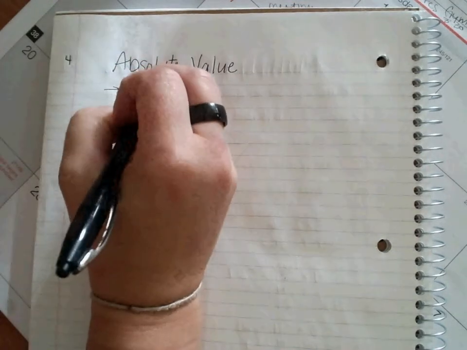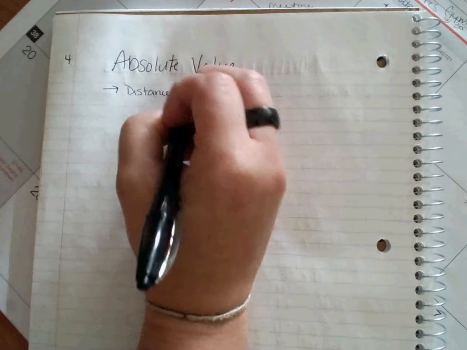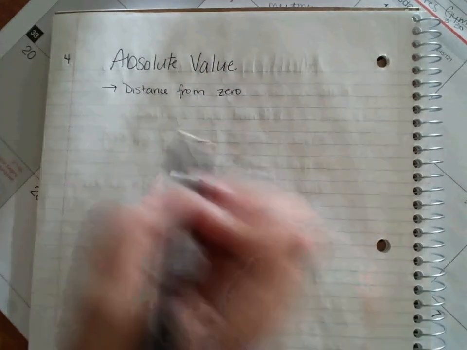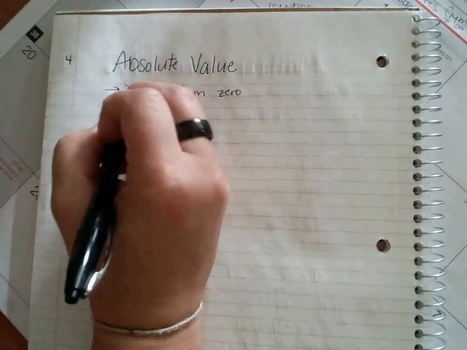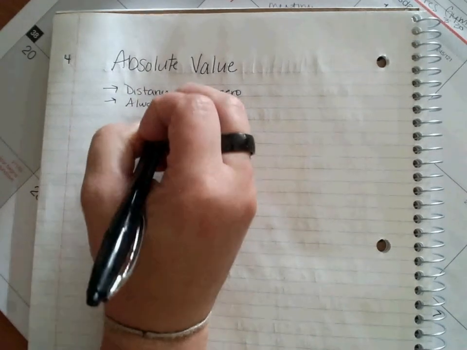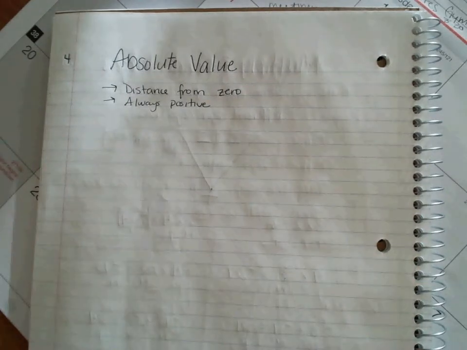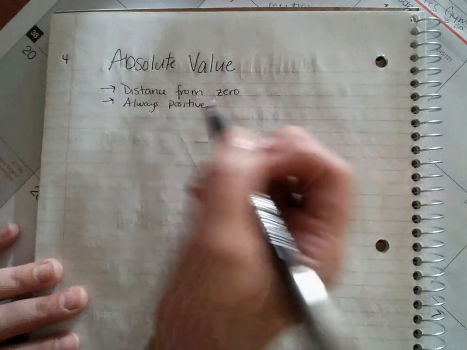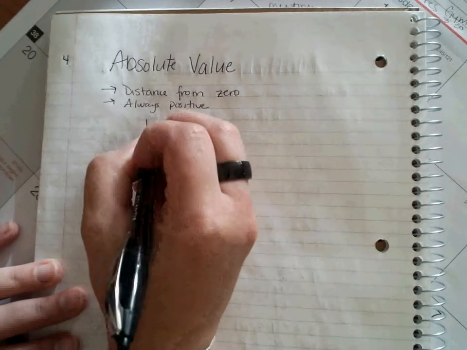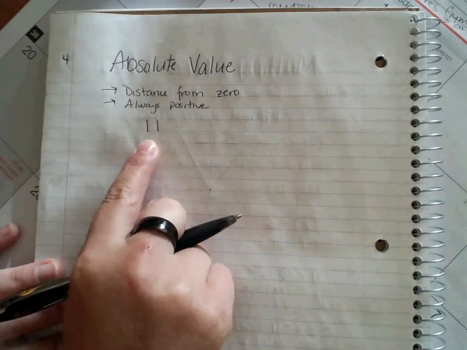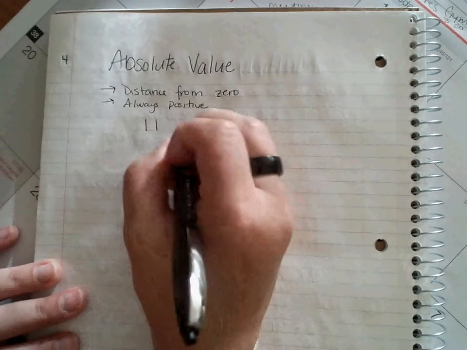Absolute value is known as the distance from zero. Absolute value is always positive. So when I discuss absolute value and I say that it is always positive, absolute value signs look like two parallel lines. So this is what an absolute value symbol is.